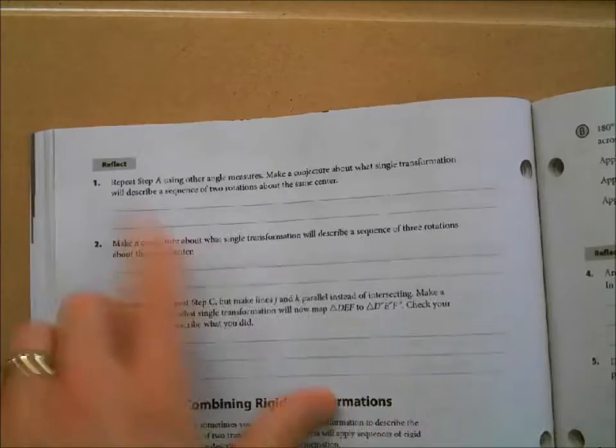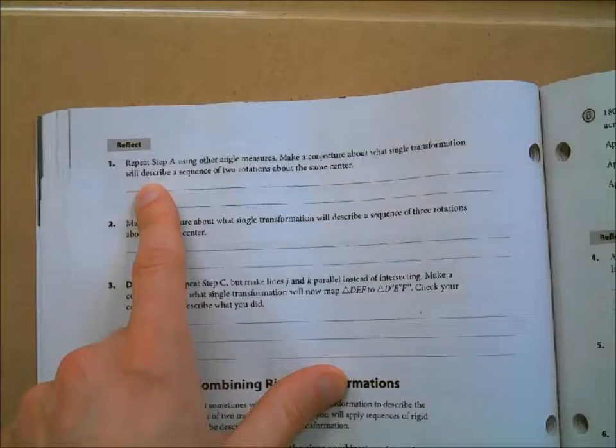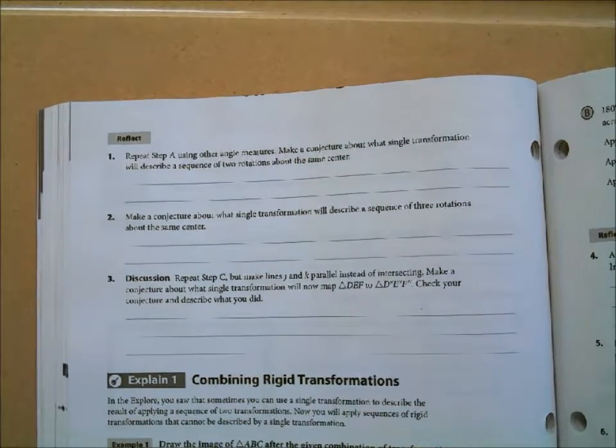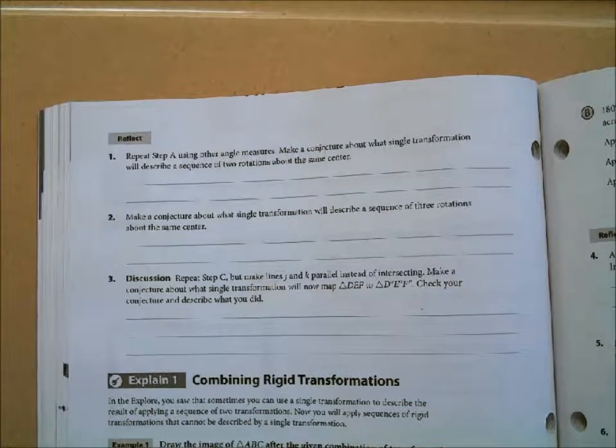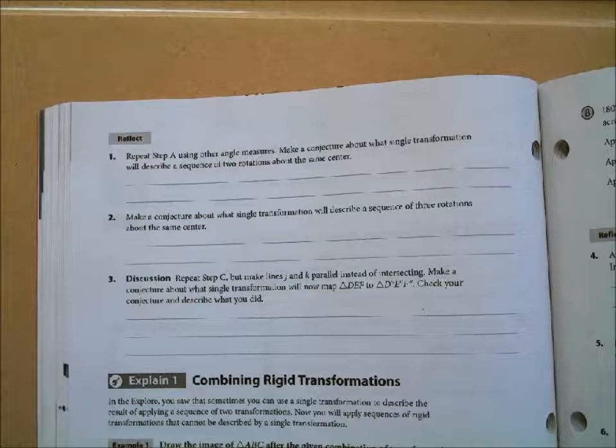The next step asks us to repeat step A using other angle measures and then make a conjecture about what single transformation will describe a sequence of two rotations. So again, we kind of figured that out. If you have two rotations about the same center, you can just add those two rotations together, and that'll get you your overall rotation. Same thing if you have three rotations, you can just combine them all together. So 1 and 2 are similar questions.